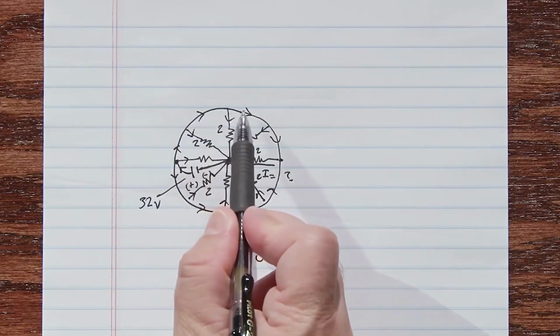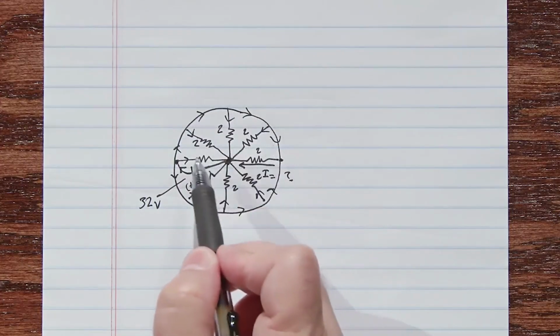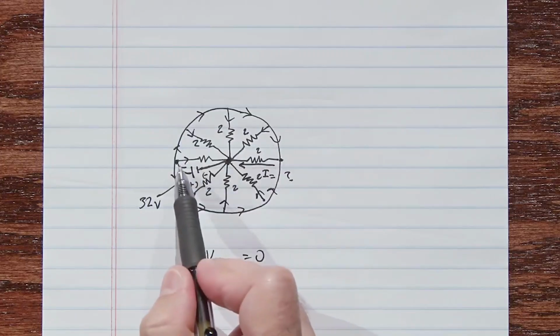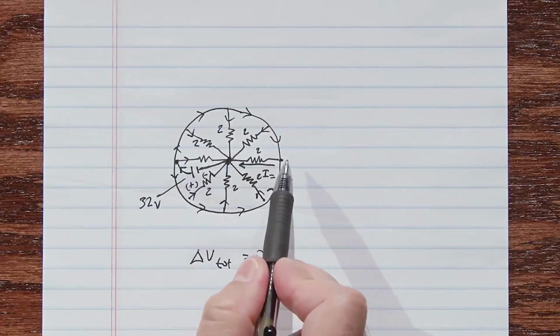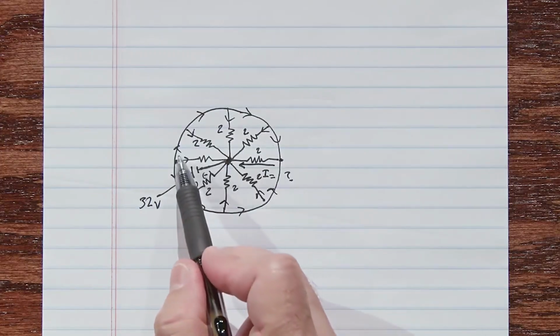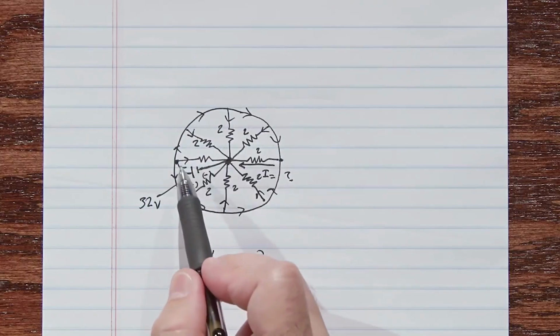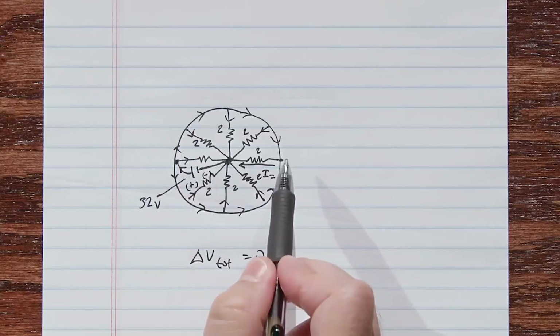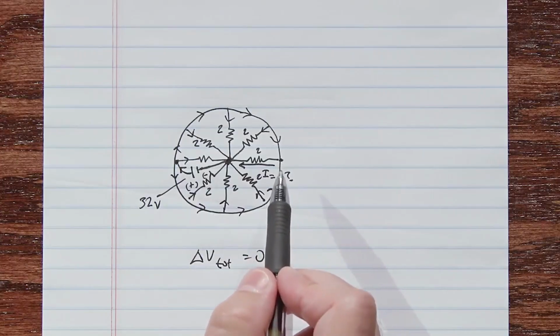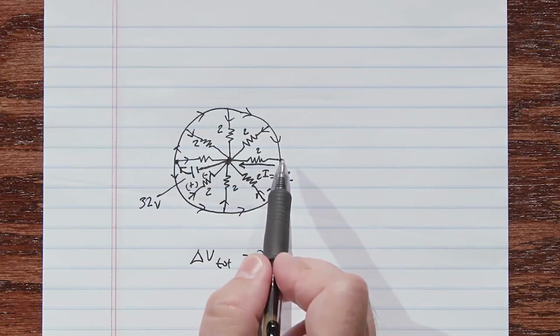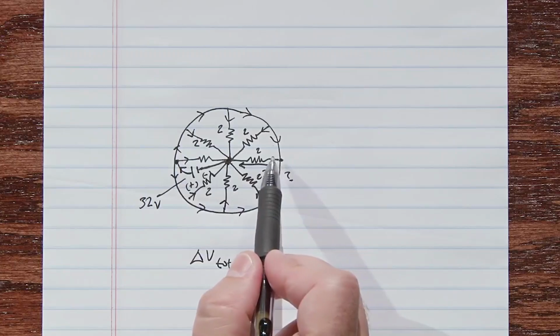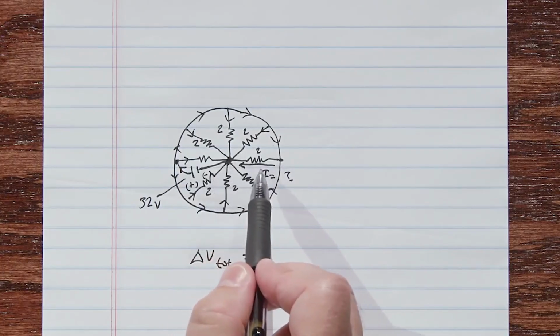Now as I go around these wires, it doesn't matter which way I go. I can either go this way or this way. The important thing is that as I go along these wires, there's no change in voltage. So whether I go this way or this way, they're both going to add 0 to my equation. And then I'm going to close my loop by going across this resistor.